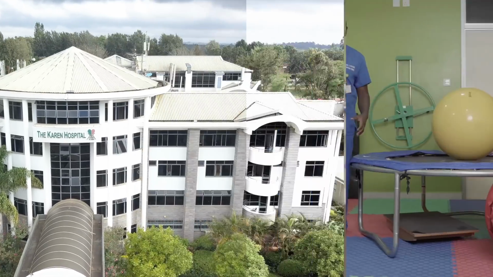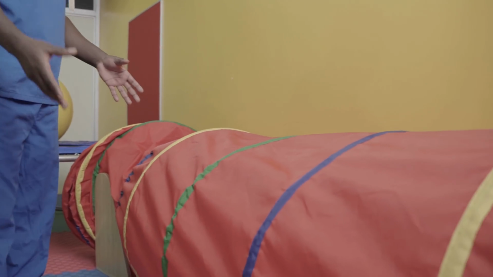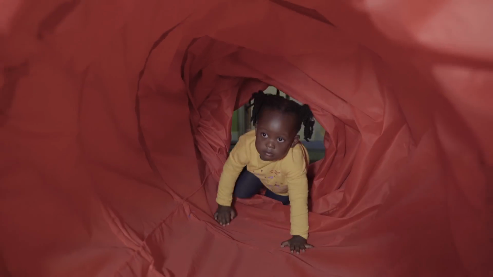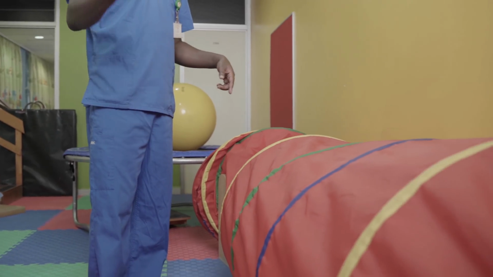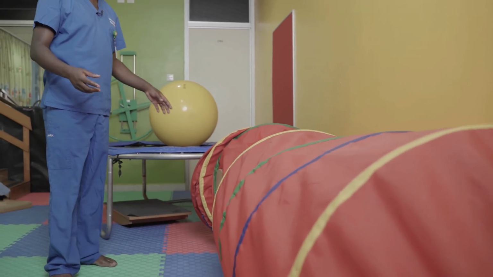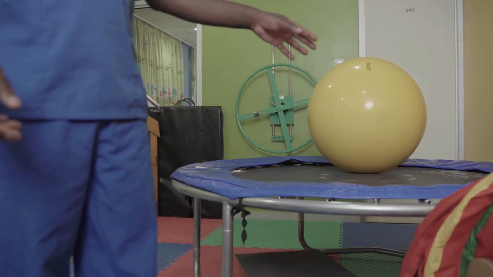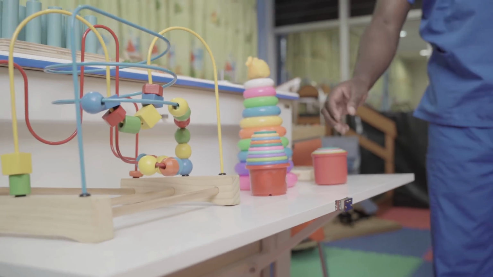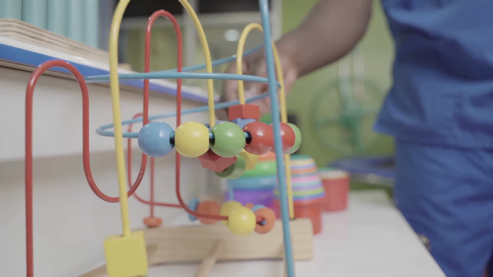So in occupational therapy, we talk about sensory integration. This is a tunnel. It's for motor planning, coordination, concentration, and for following instructions. A child goes through there, and there's what we call repetition to enhance that skill. We have the trampoline for vestibular and proprioceptive stimulation, and that ball.